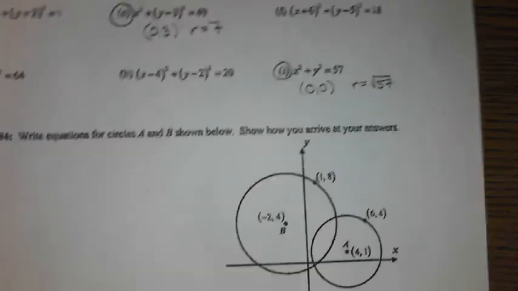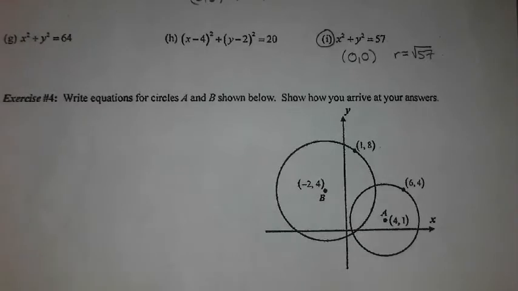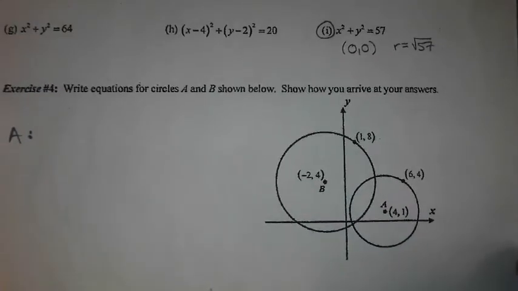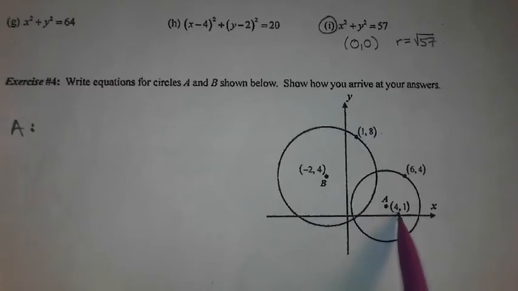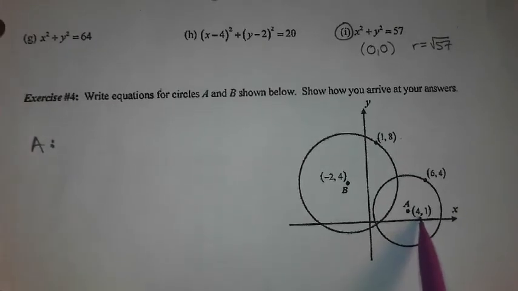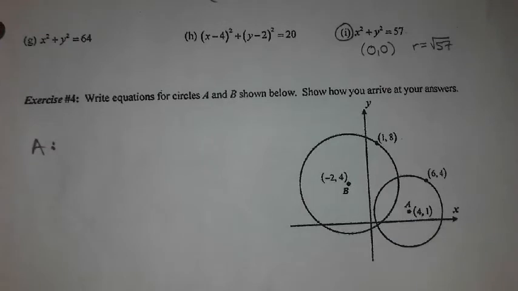On the bottom here, we're asked to write the equations of our circles. So let's start with circle A. Oh, yeah, the distance formula, right? The center is no problem. That's given to us. So what does the start of your circle equation look like, Val?